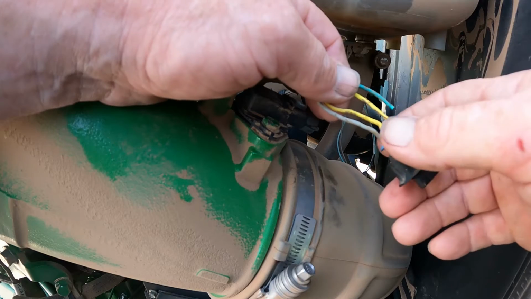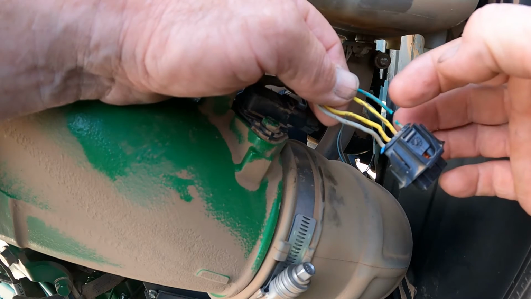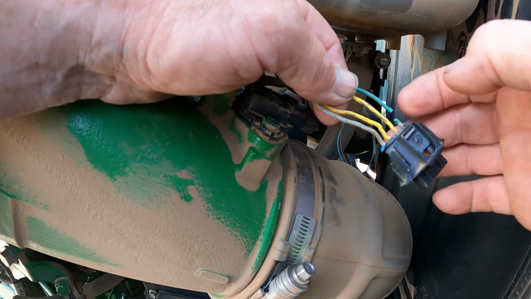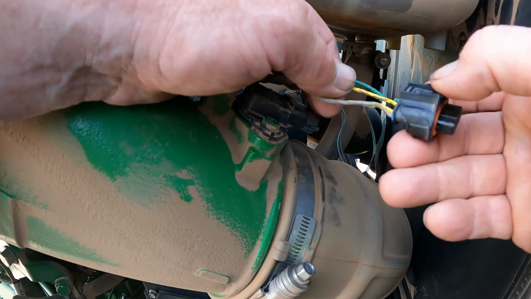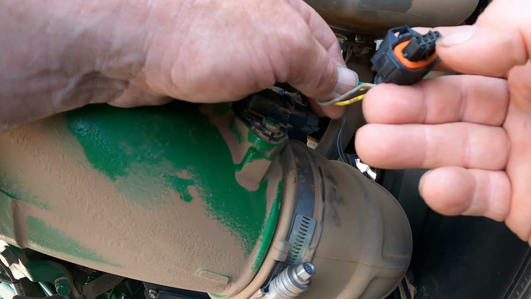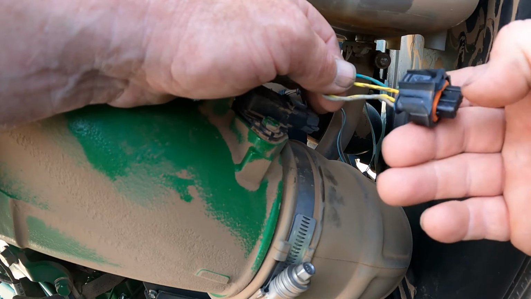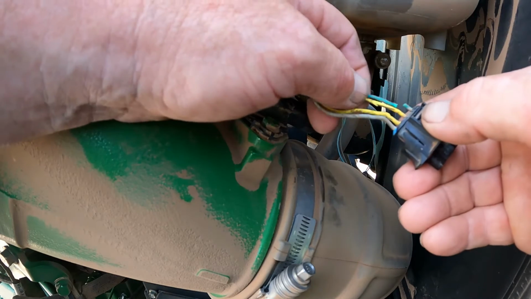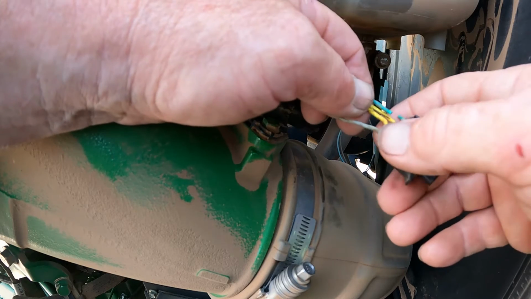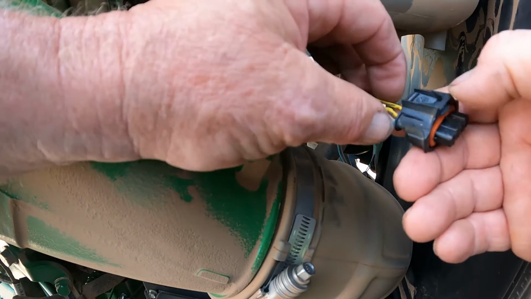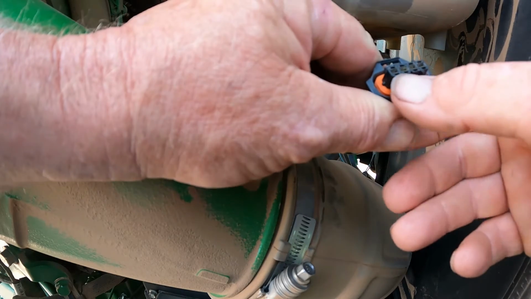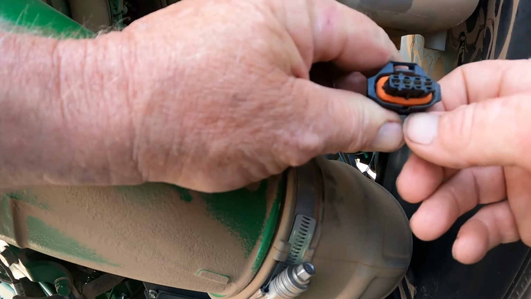So we're gonna go ahead and install a new connector. We're gonna cut these off, put new terminals on, and probably we'll go ahead and change the connector housing. You can extract these pins from this connector. I think it's a better idea to go ahead and just cut that out, put new terminals on and a new connector. Reason being is because sometimes these terminals can become relaxed, okay?